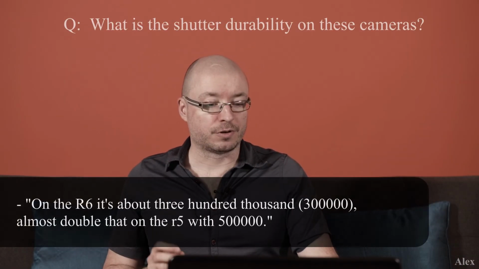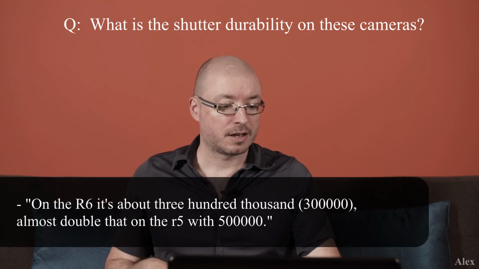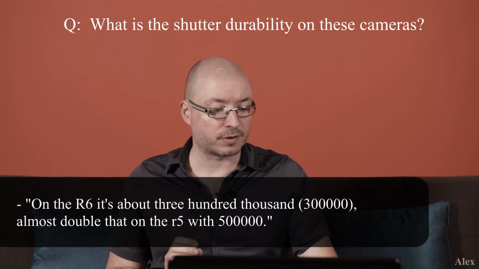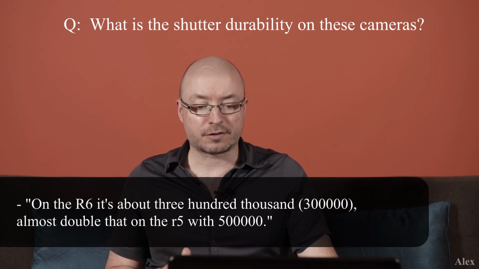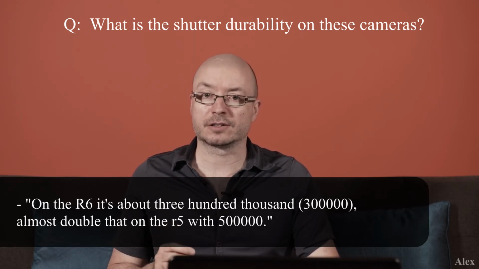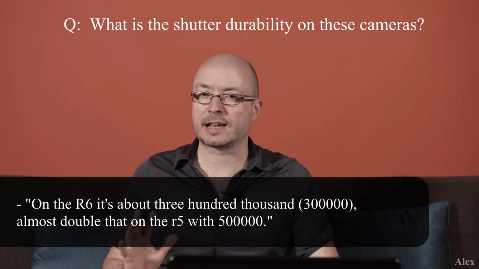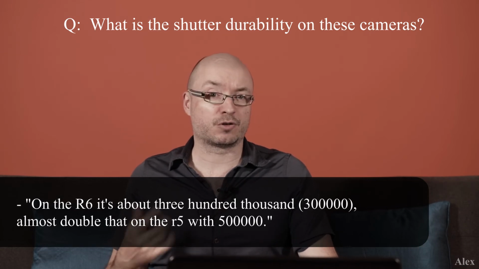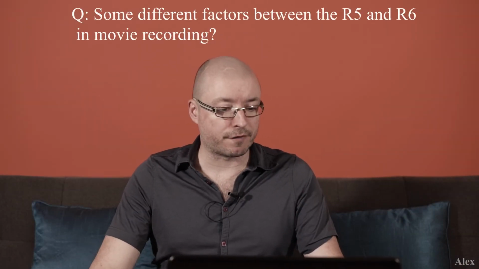What is the shutter durability on these cameras? On the R6 it is about 300 thousand, almost double that on the R5 with 500 thousand, which is about standard for those kinds of cameras. And obviously, if you don't shoot with the mechanical shutter, you might even extend the durability of that shutter, right? There are some different factors between the R5 and R6.